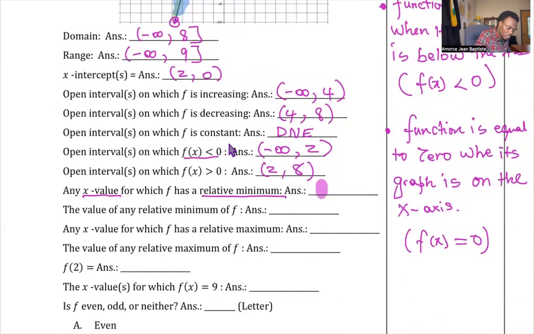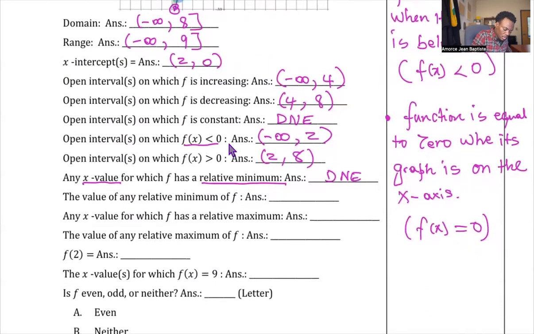So this is DNE. The value of the minimum is also DNE, because that would be the y.